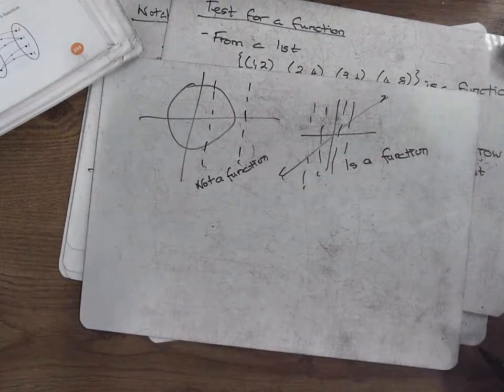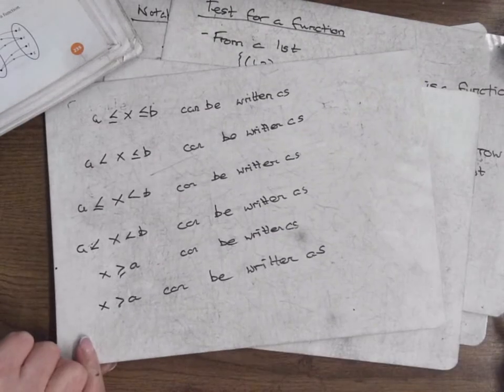Finally, okay, this is the last thing, I promise. I know, I'll be worked to the bone.